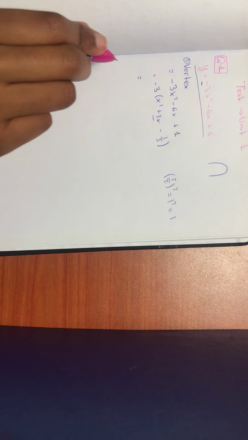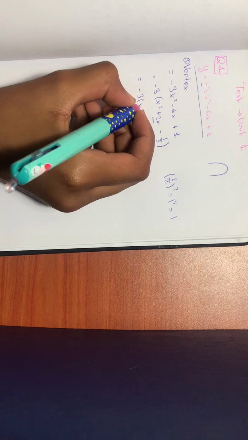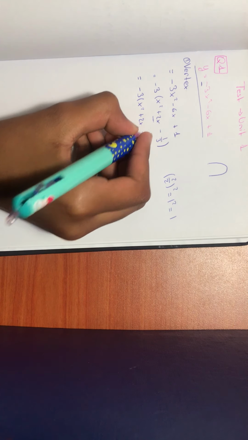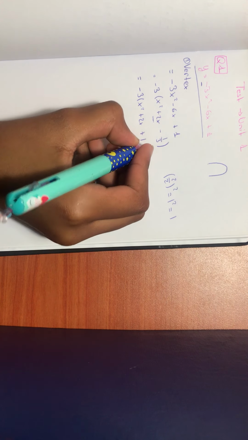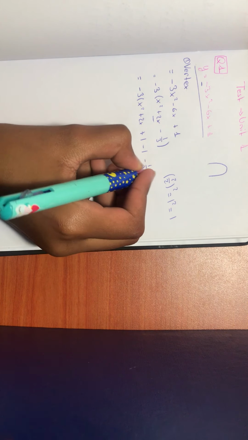I'm just going to be plugging it in. So it's going to be minus 3x squared plus 2x plus 1 minus 1 minus 1/3.